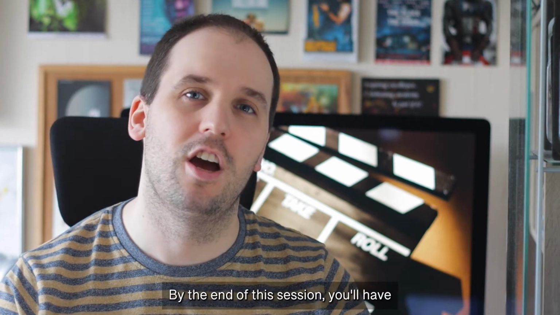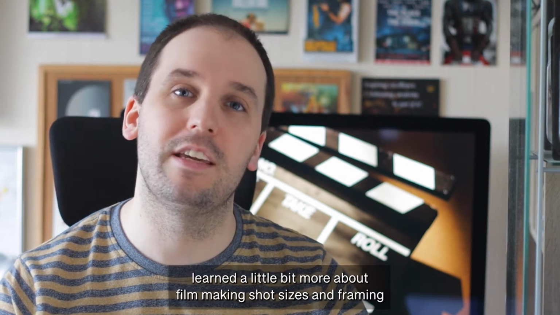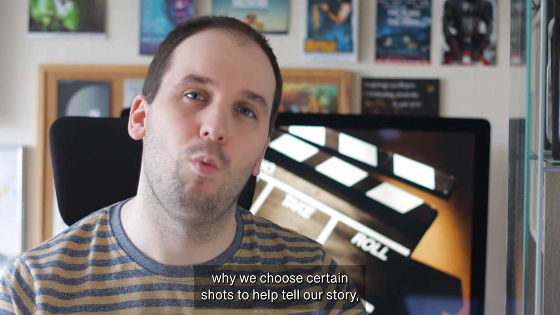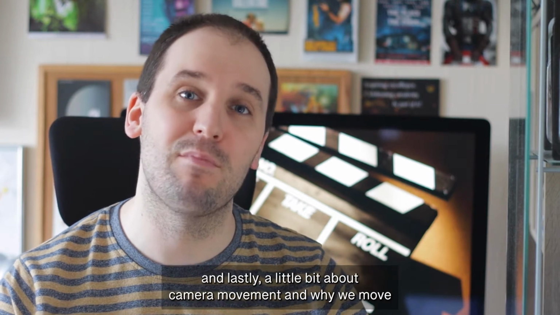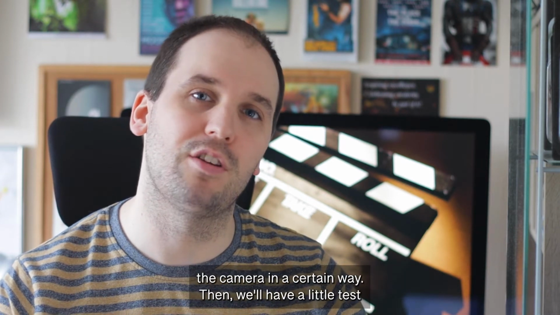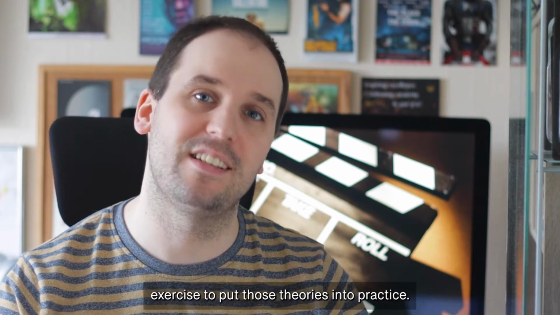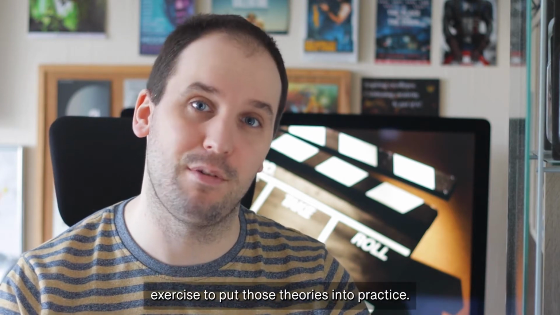By the end of this session, you'll have learned a little bit more about filmmaking shot sizes and framing, why we choose certain shots to help tell our story, and lastly a little bit about camera movement and why we move the camera in a certain way. Then we'll have a little test exercise to put those theories into practice.